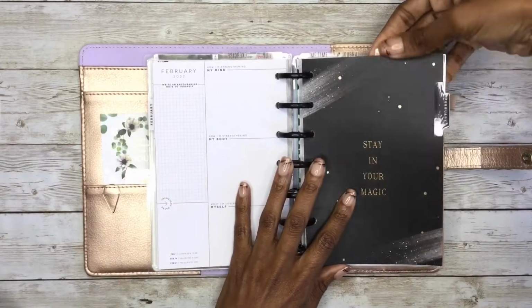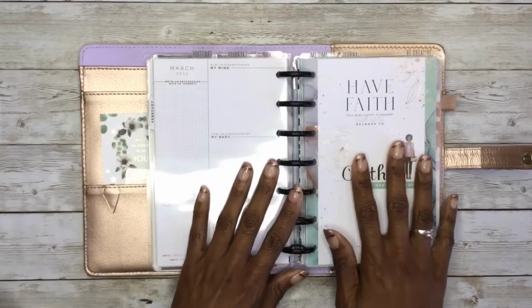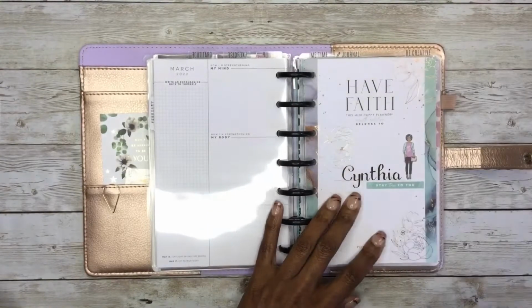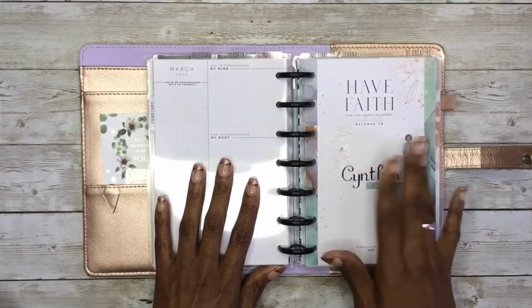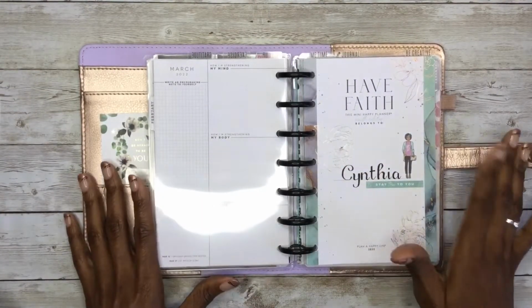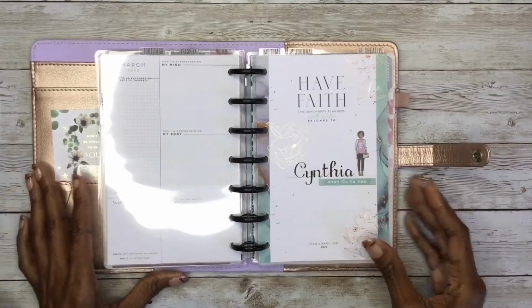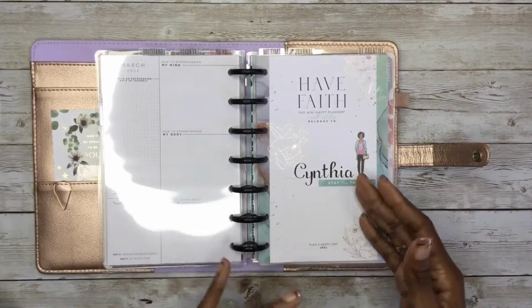I'm not going to really go through my faith planner. I'm just going to go ahead and pull the pages out and put my February in for this one. Same thing with my social media planner. So give me a second, I'll go through and just pop those in real quick, and then I'll come back and I'll show you guys my memory planner.